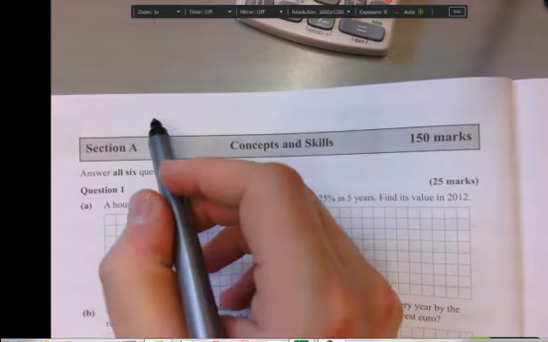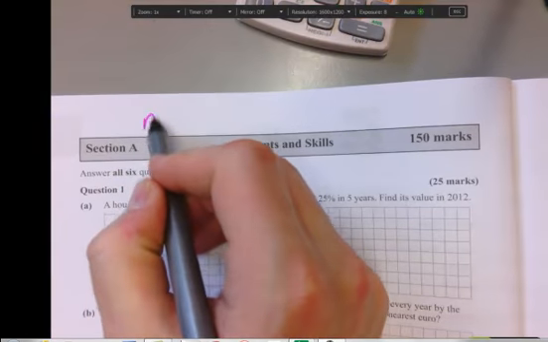Okay, so this is some of your homework. The topic that we're looking at is arithmetic.